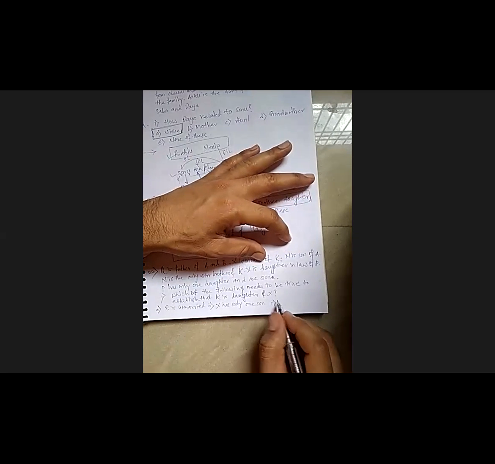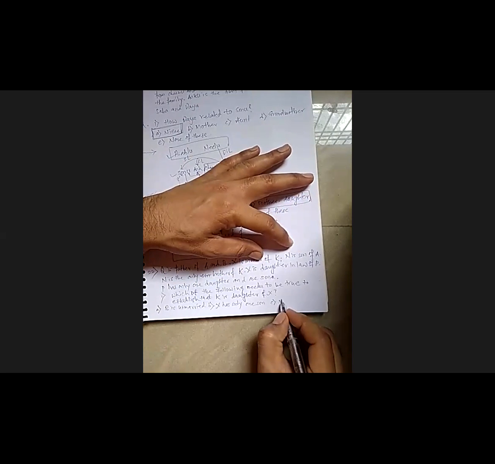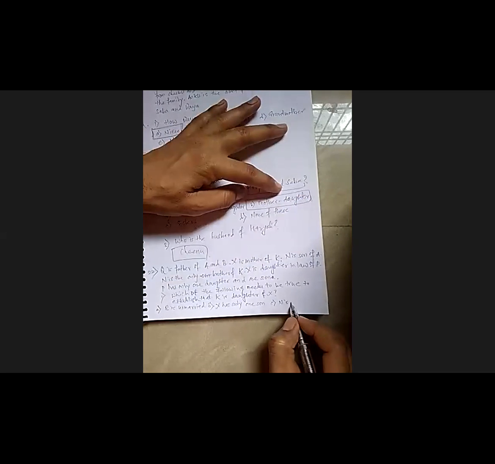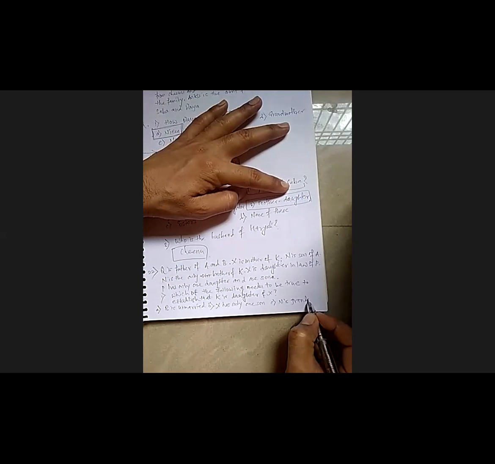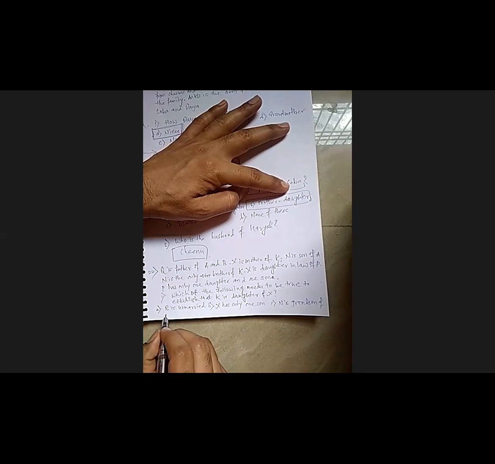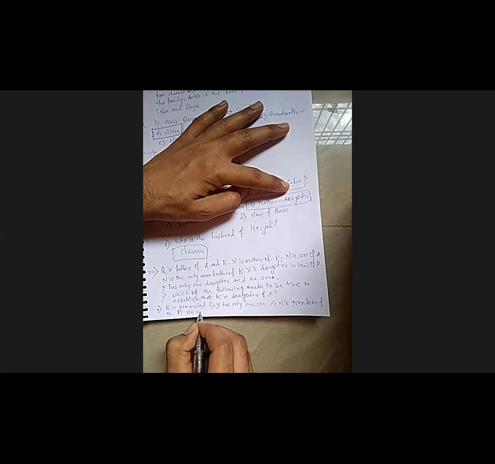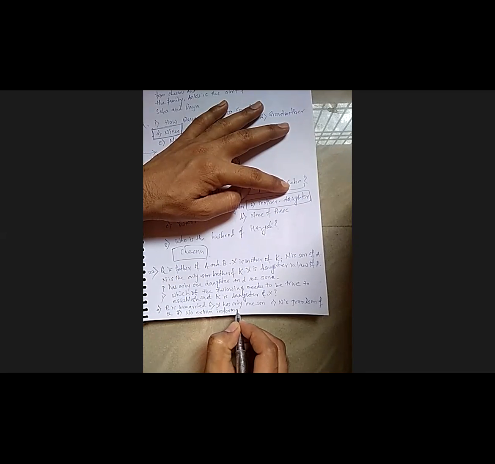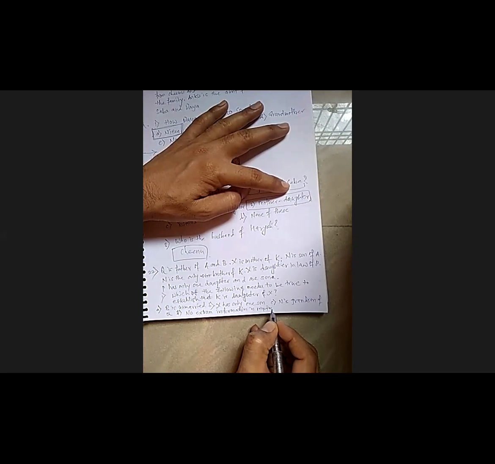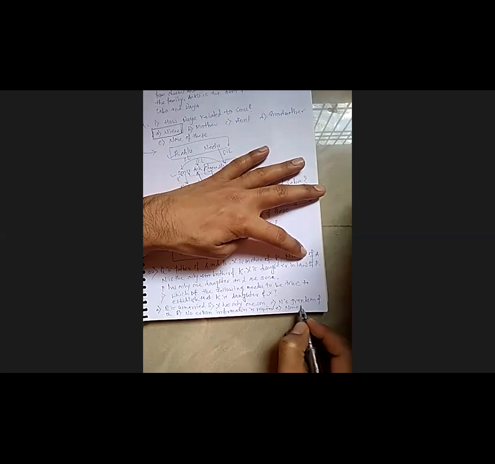Option C, N is grandson of Q. Option D, I think no extra information is required. And last one is none of these.